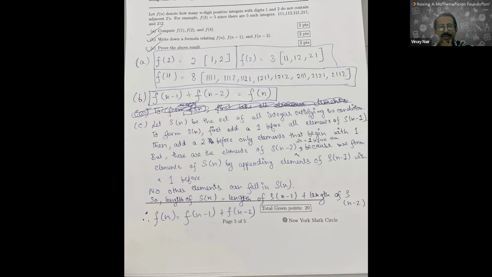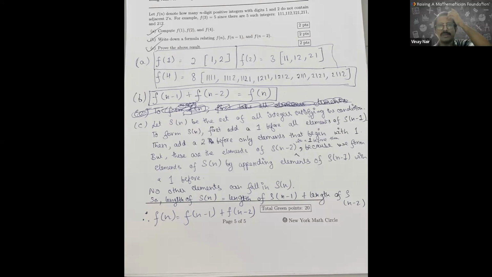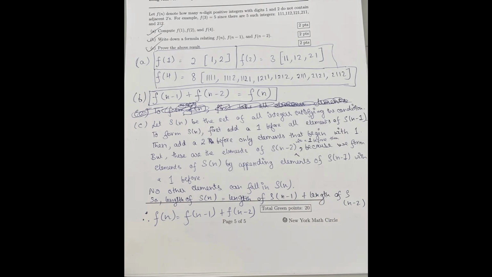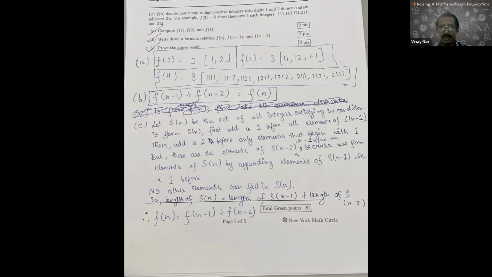Sorry, can you elaborate that, Arushi? For the second line, for example, f of 3 is 5. Oh, you have to use 1 and 2, right? Yeah. Not contain 2 adjacent 2's. Okay, so you cannot have 2 2 2 or 2 2 1 or 1 2 2. Yeah. Okay, so you remove that, and then how many are there? Okay, and then f of 1, f of 2, and f of 4. Compute them. All right, and then write down a formula for f of n minus 1 and f of n minus 2.